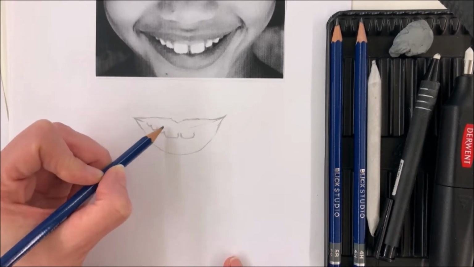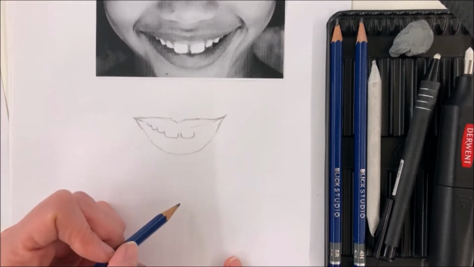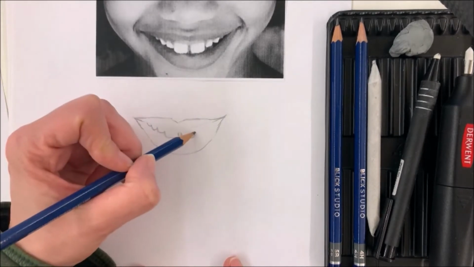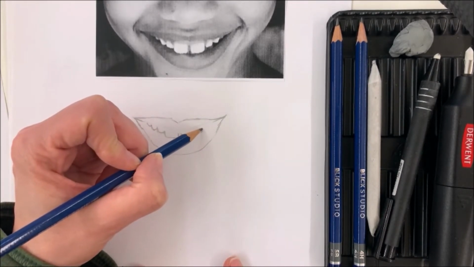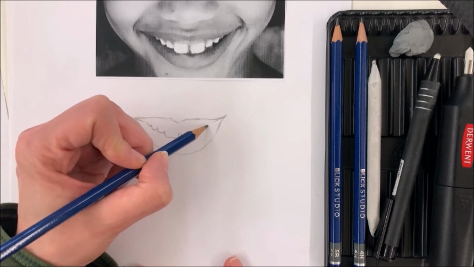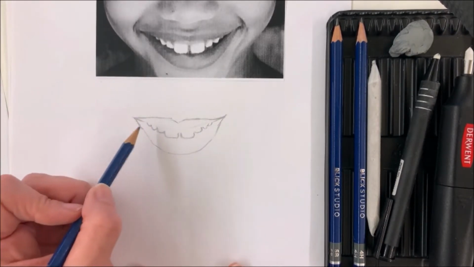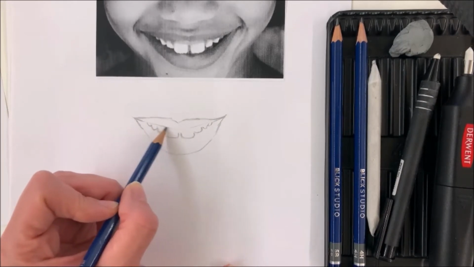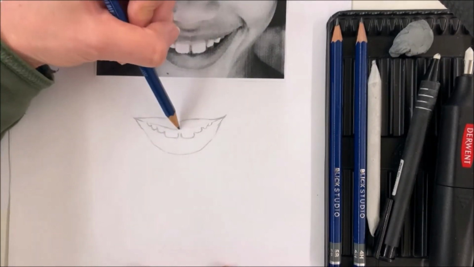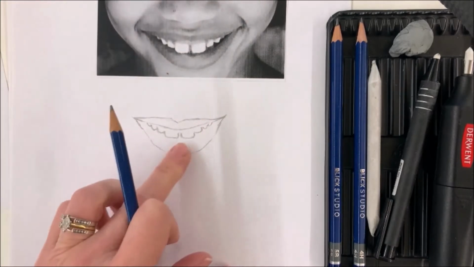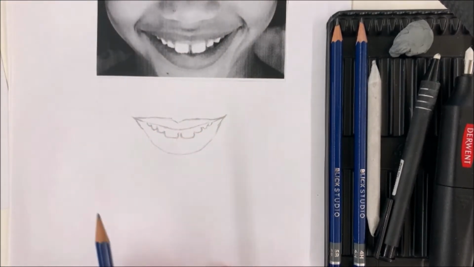And notice I haven't extended that line all the way to the top of the bottom lip yet. Lateral incisor, canine, just a hint of the bicuspid. Now I'm going to very lightly sketch in the top of the bottom lip there, and notice again that there is not an outline around these teeth. I've just done the bottom of the teeth, just a little bit. So now we're about ready to start shading.